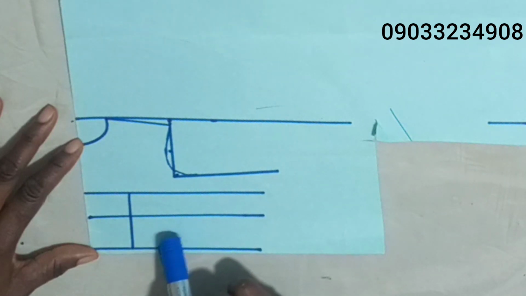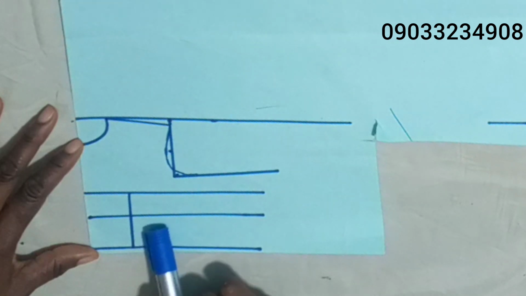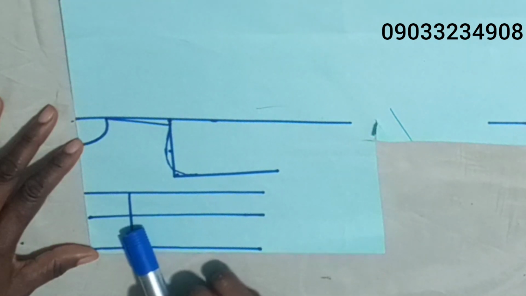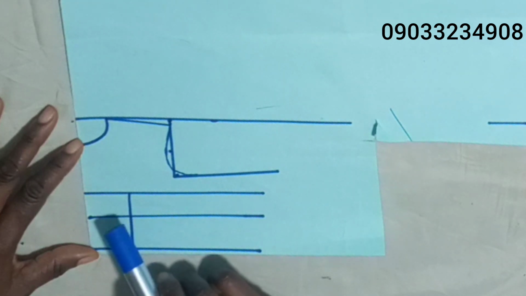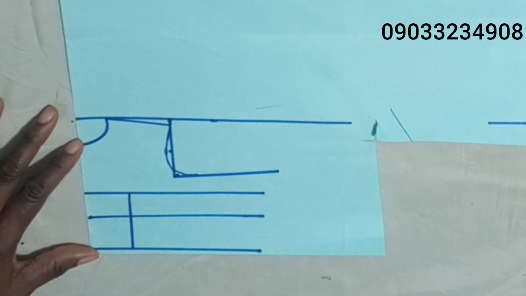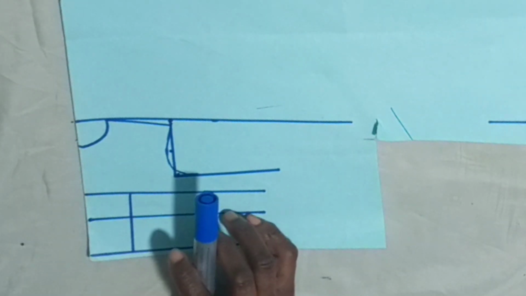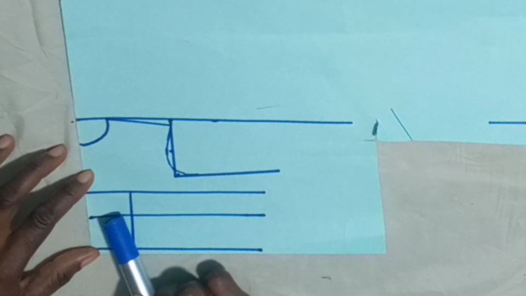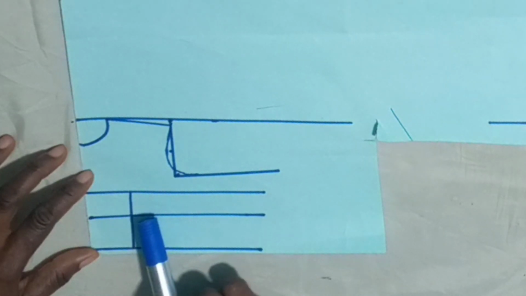It means that from here, whatever they removed was constant, but from here it varied. Or whatever they removed is more on this side. It means that if 1 inch was removed from here, they removed like 1.5, 2, or 2.5 inches from here. If 2 inches was removed from here, 3 or 3.5 inches was removed from here.